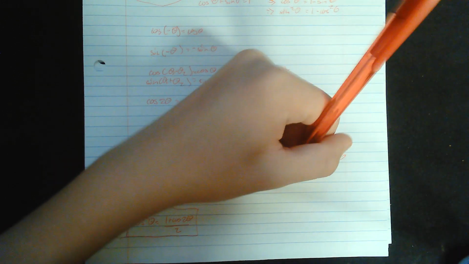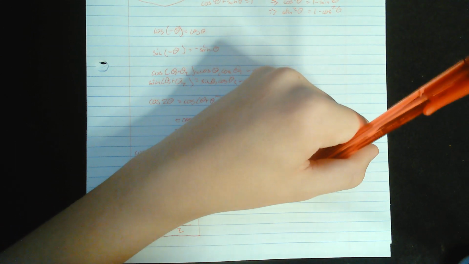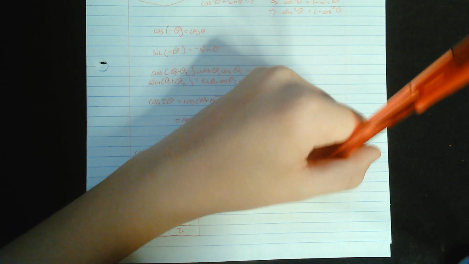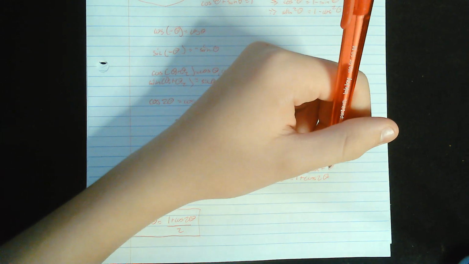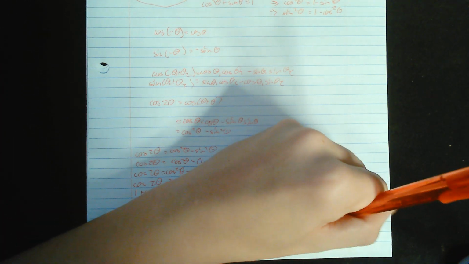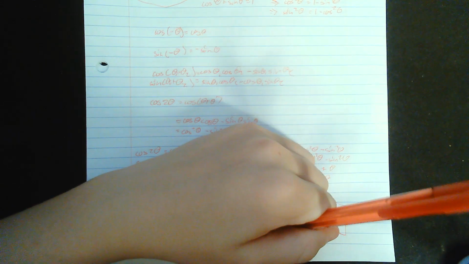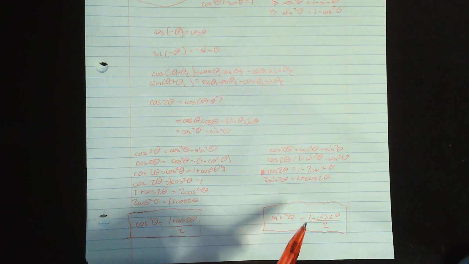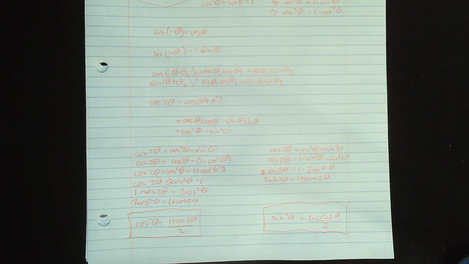We move the 1, so we have 2 sine squared of theta equals 1 minus the cosine of 2 theta. Then we divide by 2, leaving us with the sine squared of theta being equal to 1 minus the cosine of 2 theta over 2. Now these are basically the same result. The only difference is that the cosine is plus and the sine is minus. That is really the only difference.